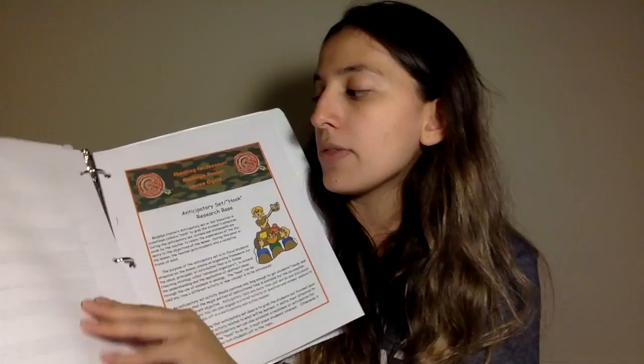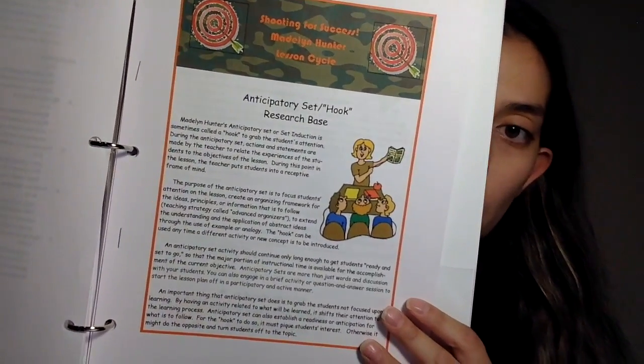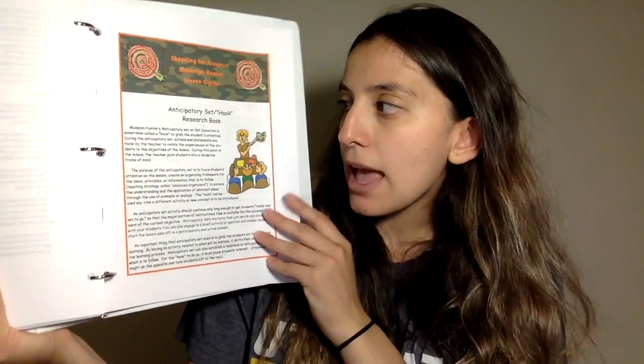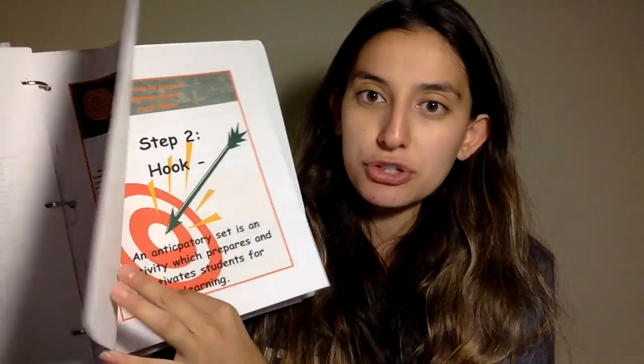Okay. And then I also included the PDF file where we learned about anticipatory sets and hooks, and how we're able to implement them. And so I included that for me because these hooks and these engagement strategies were new to me, so I know I want to keep using them.